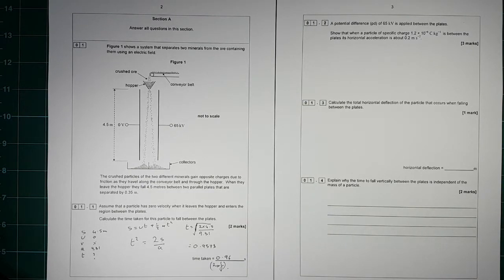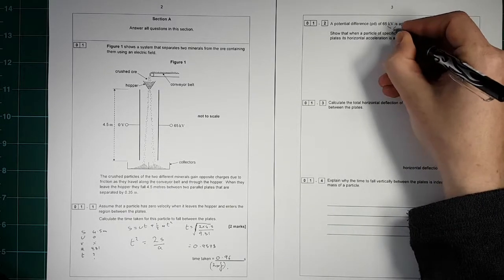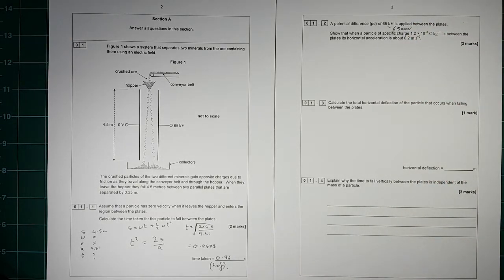Part 2, a potential difference of 65 kV, so that's 65,000 volts, is between the plates. Show that when the particle of specific charge 1.2 times 10 to the minus 6 coulombs per kilogram is between the plates, its horizontal acceleration is about 0.2 meters per second squared.